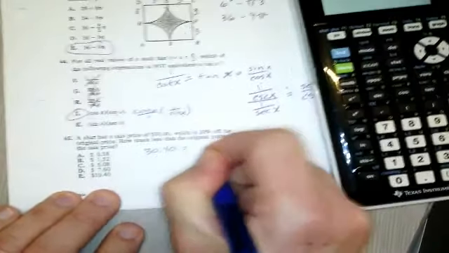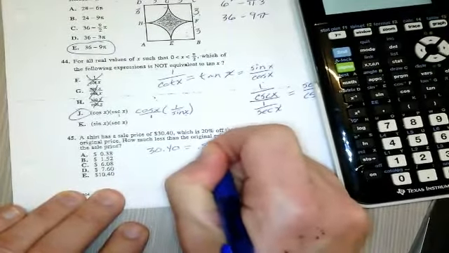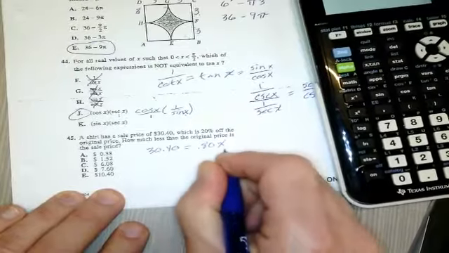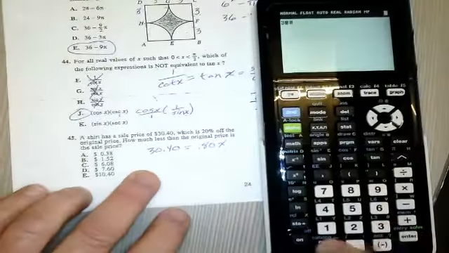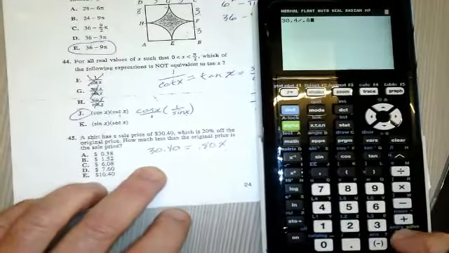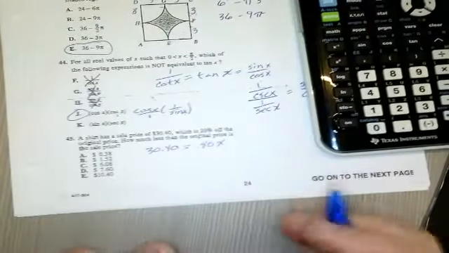So 30.40 equals 0.8, I'll go ahead and put the 0 there for those who need it, of the original price. So to figure out the original price, I divide both sides by that. So I say 30.4 divided by 0.8, and that equals $38. $38 is the original price.